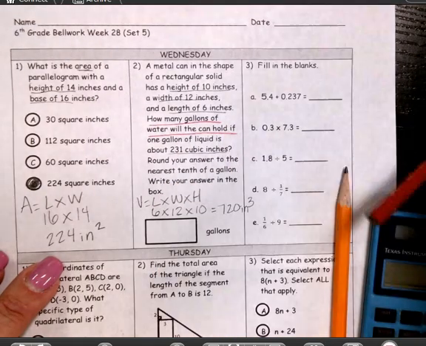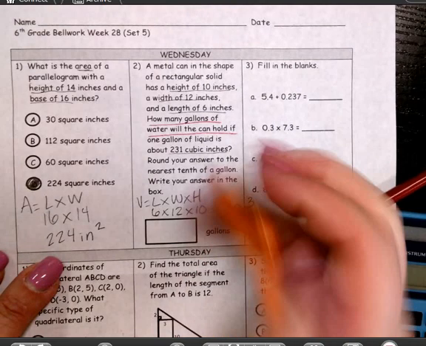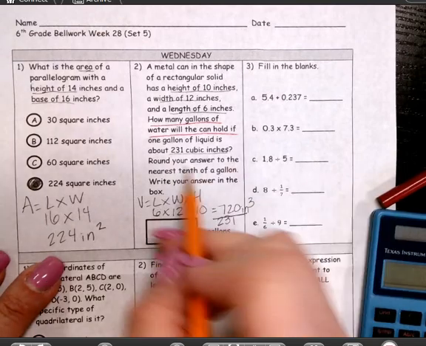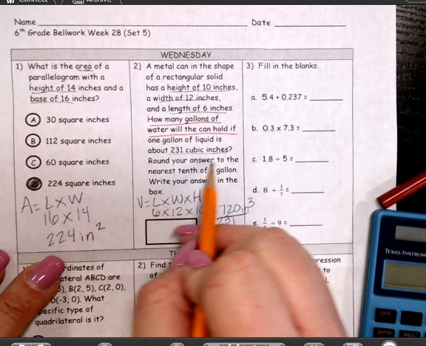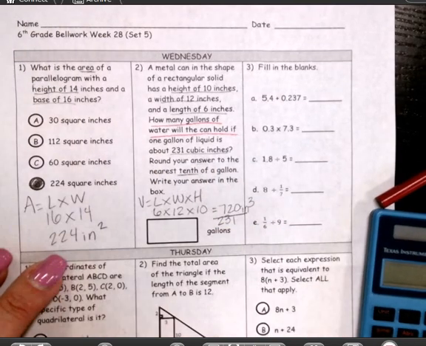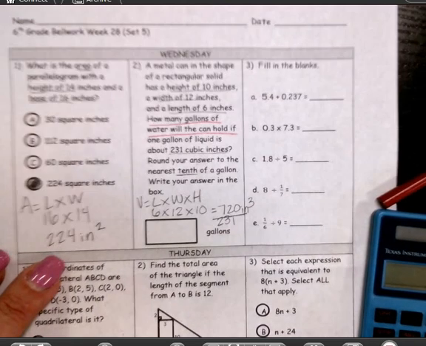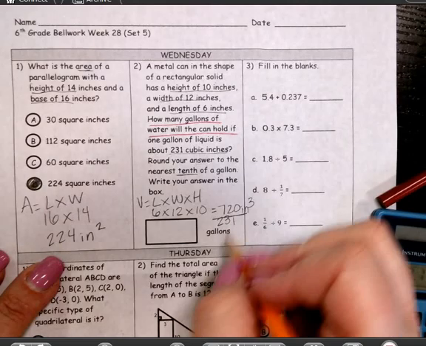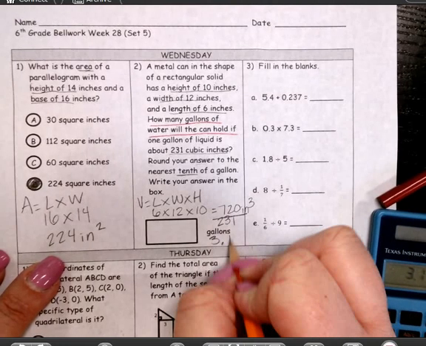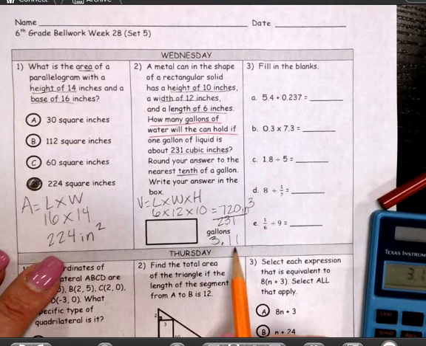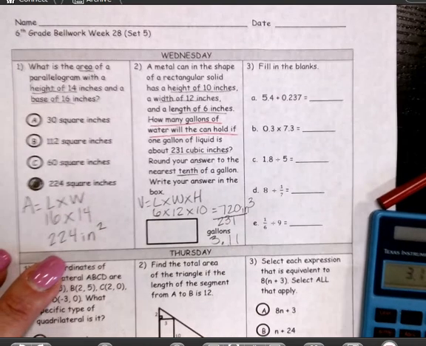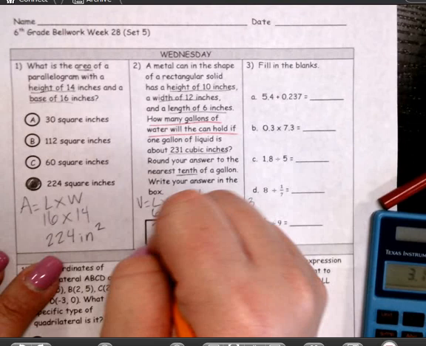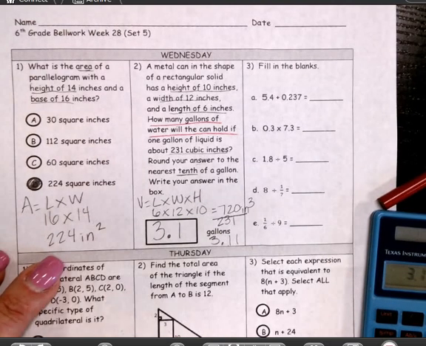So now I have to take 720 and divide that by 231, and then I am told round your answer to the nearest tenth of a gallon. So I say 720 divided by 231, and the answer I get is 3.11. So if I'm going to round to the nearest tenth, do I round up or let it rest? I let it rest, so the answer in my box would be 3.1 gallons.